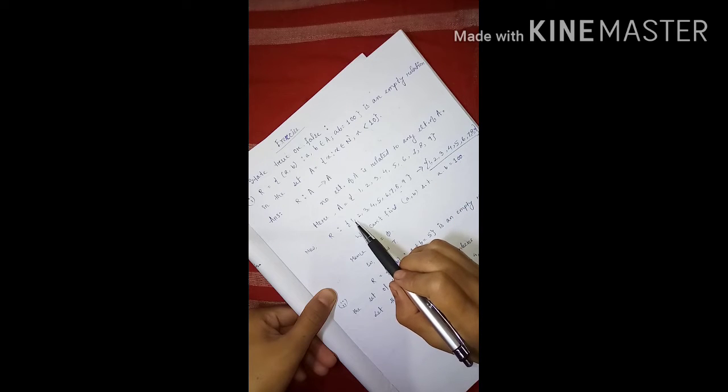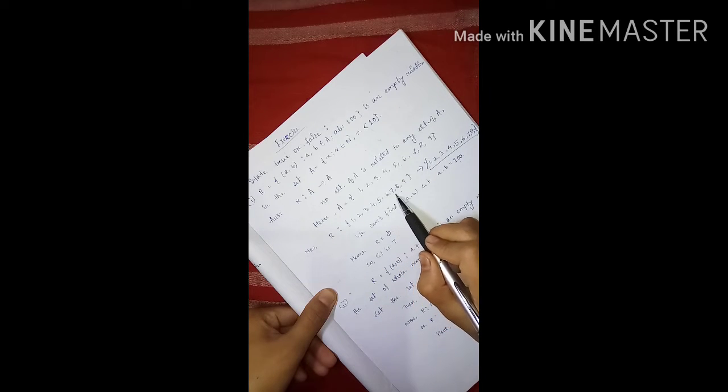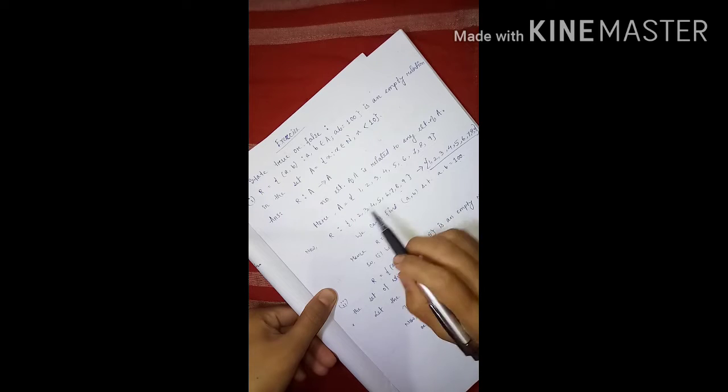A, B such that A into B equal to 100. Here 1 into 1, 1 is not equal to 100. In a similar way, if we multiply 1 with the elements of this set, we cannot find 100. Similarly, for 2, 3, 4, 5, 6, 7, 8, if we take all of these, we cannot find 100. Now let's see, 9 into 9 is 81, which is also not equal to 100.